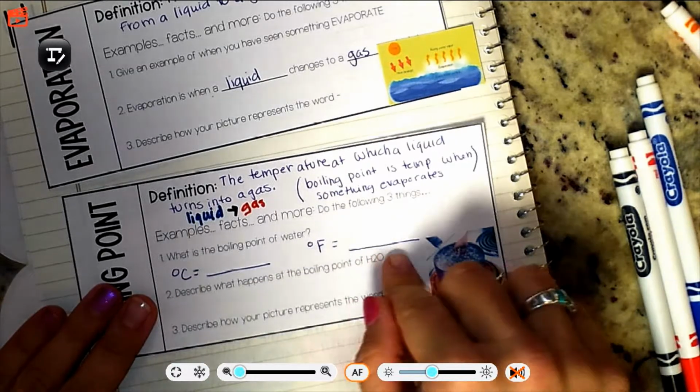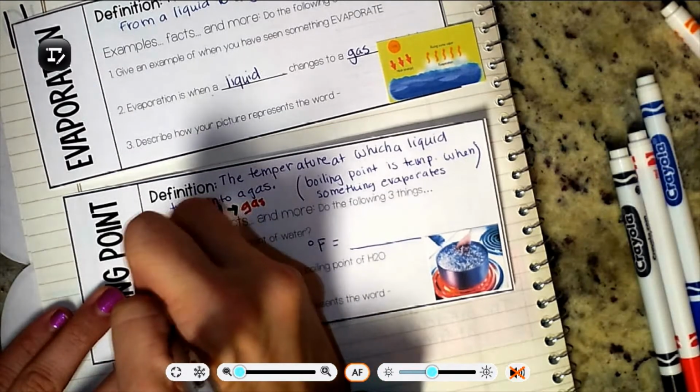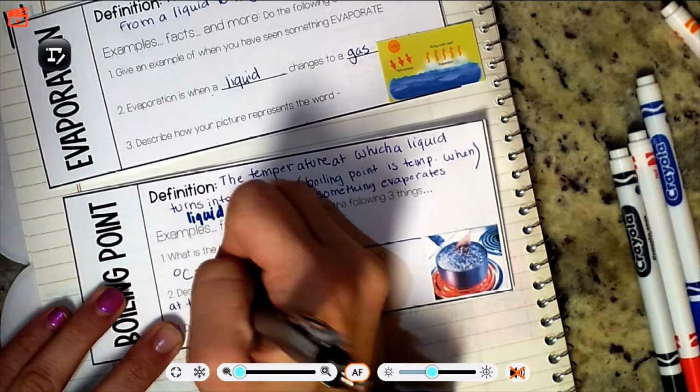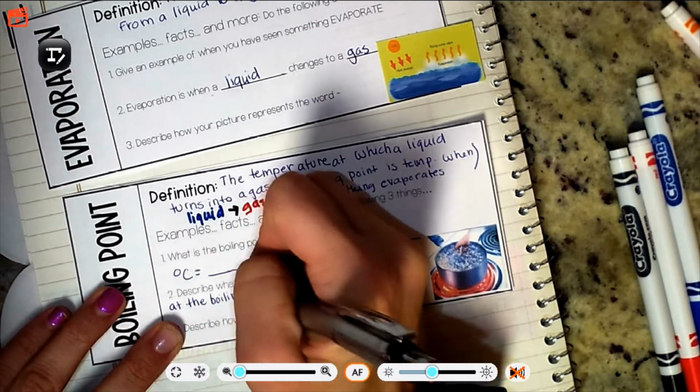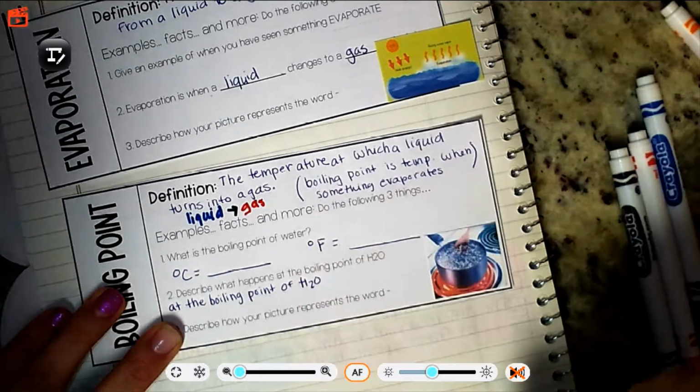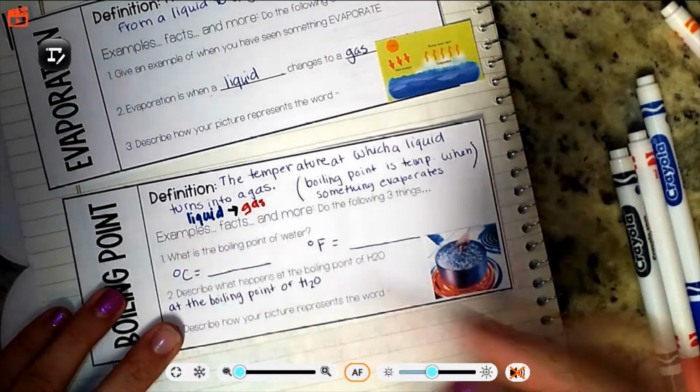Describe what happens at the boiling point of H2O. At the boiling point of H2O, it starts out as a what? Liquid.